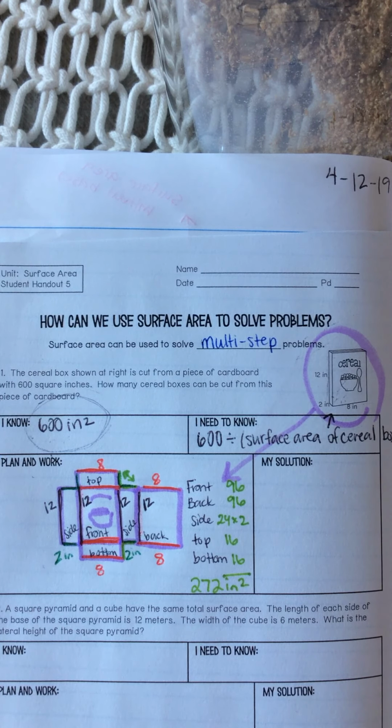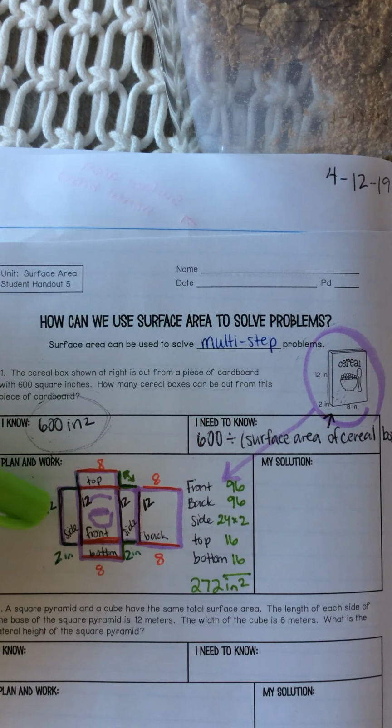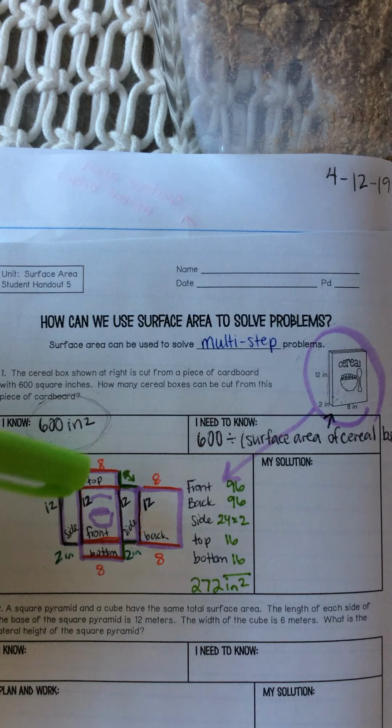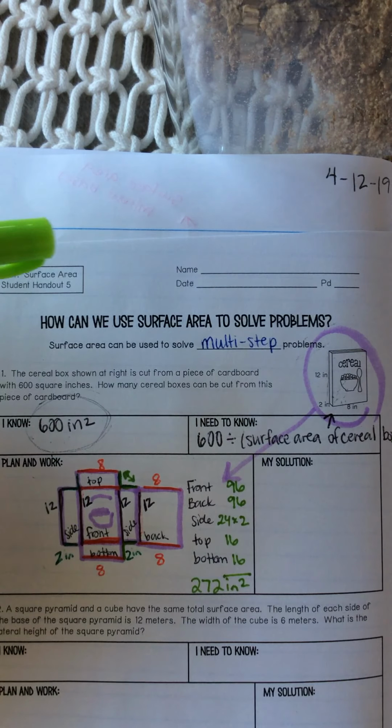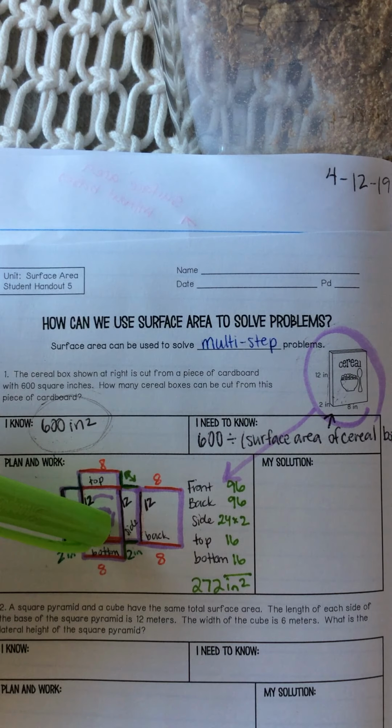All right, so unfortunately it got cut off, but basically what we were just talking about is once we lay out the net of the rectangular prism, we have the area of the front and the back, the top and the bottom, and the two sides. And again, we know that these are congruent because they are the opposite faces.